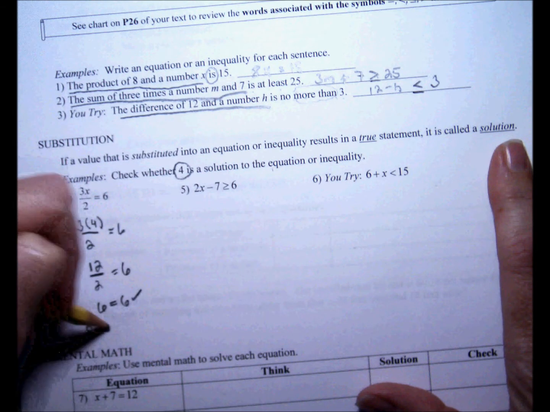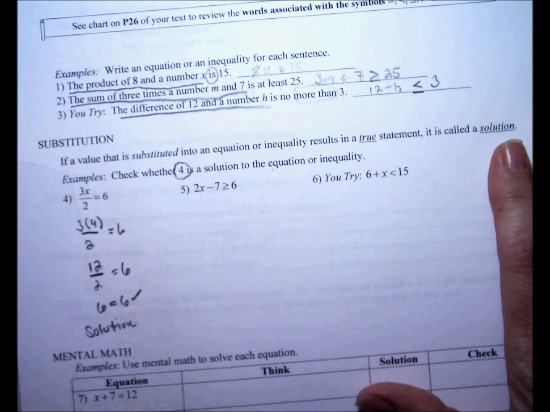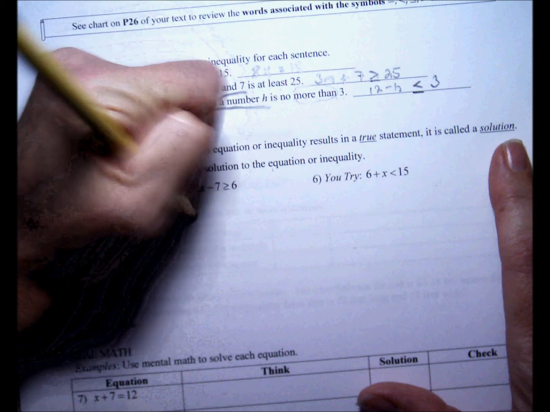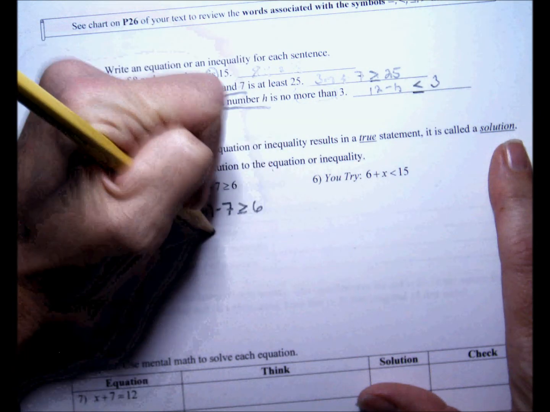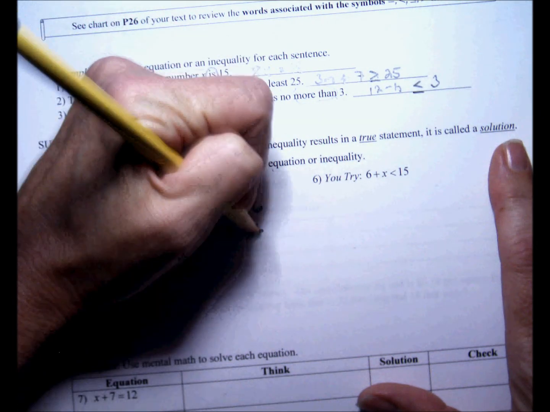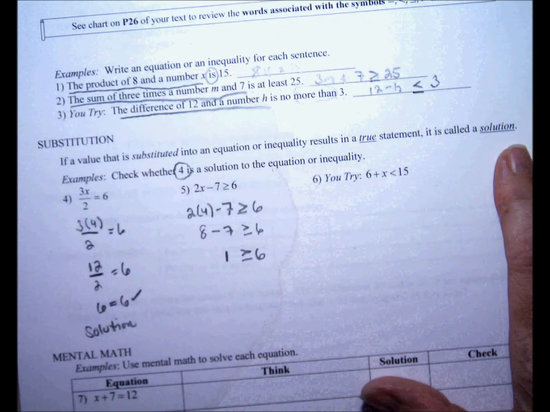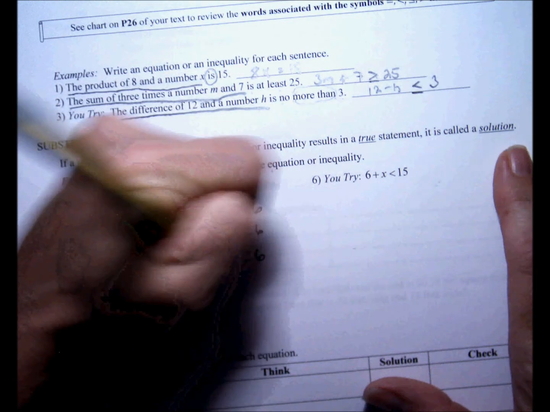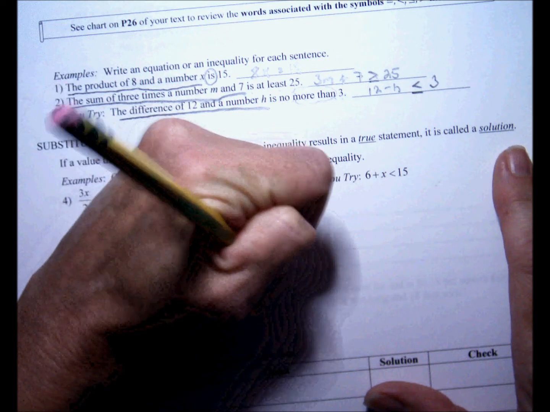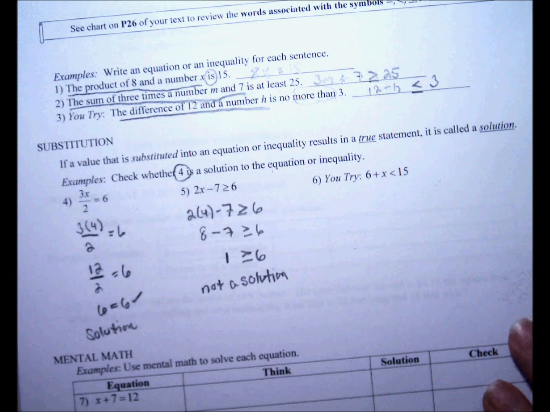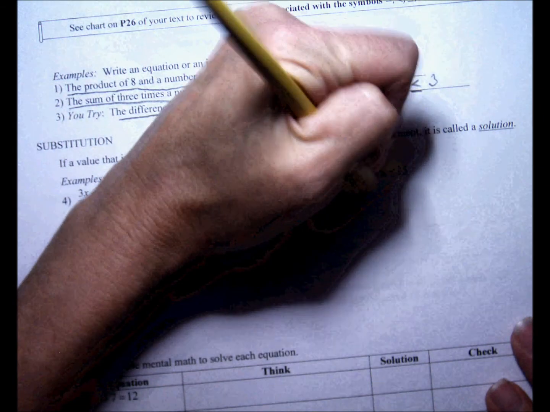And here we get 12 over 2 equals 6. 6, that's a solution. So we're good. You can put yes also on your test. That would be fine. Okay, let's substitute 4 in here. So 8 minus 7 is greater than or equal to 6. 1 is greater than or equal to 6. Is that true? It's not true, and when it's not true, it is not a solution. We need to see whether the value makes the statement true, and in this case it does not.